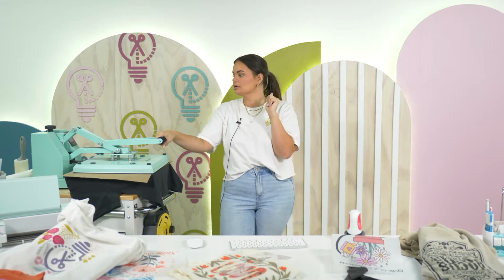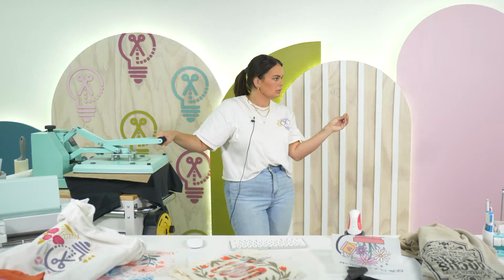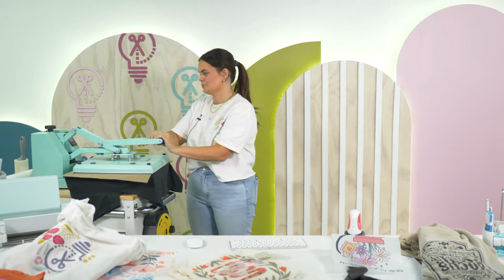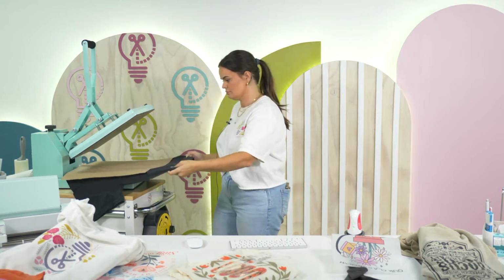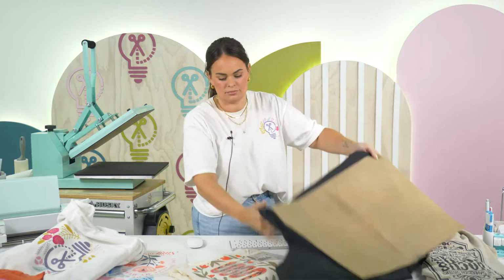You need to have some pressure on it. I would say medium to heavy pressure. 350 for 20 seconds is what we're doing. It's kind of a weird time allotment. The only thing that presses that short of an amount of time is usually puff vinyl.